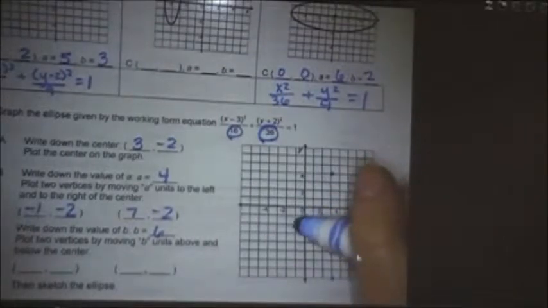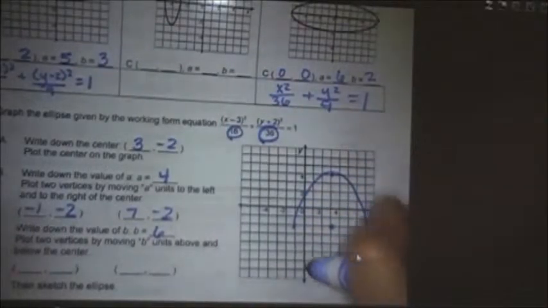Now I use my b value, take the square root of that 36, and get 6. Count up and down. I'm going to go ahead and sketch my ellipse. And that gives me the vertices, let's see, looks like 4, oh, nope, sorry, (3, 4), and (3, negative 8). And there's my ellipse.